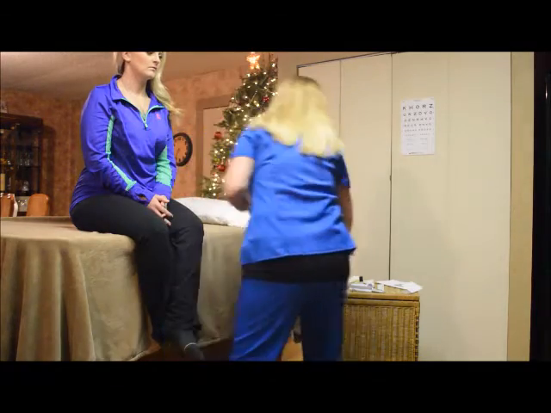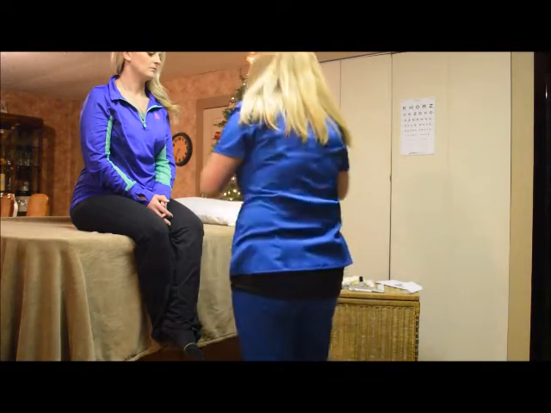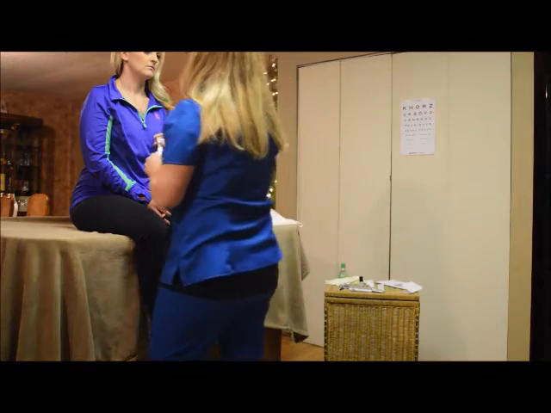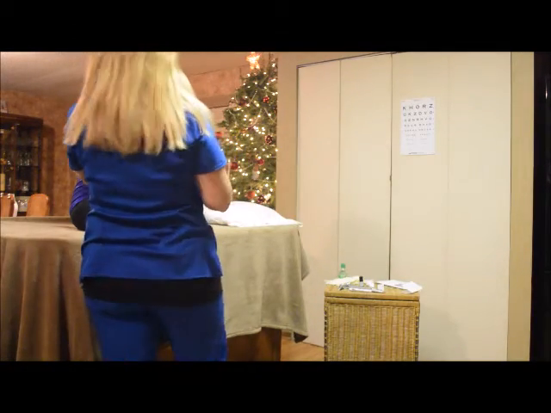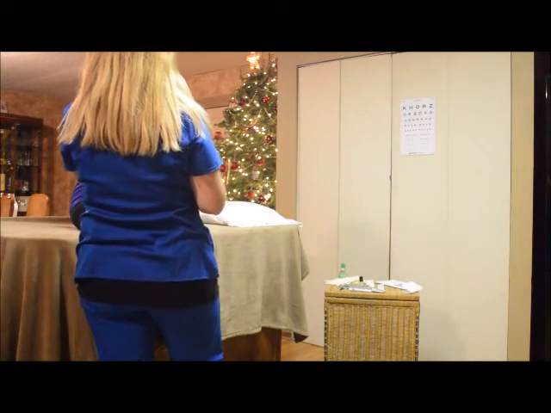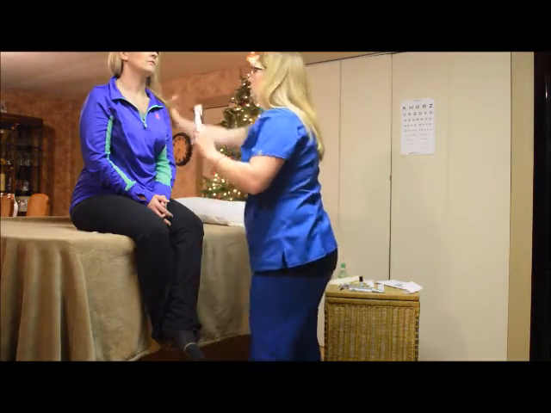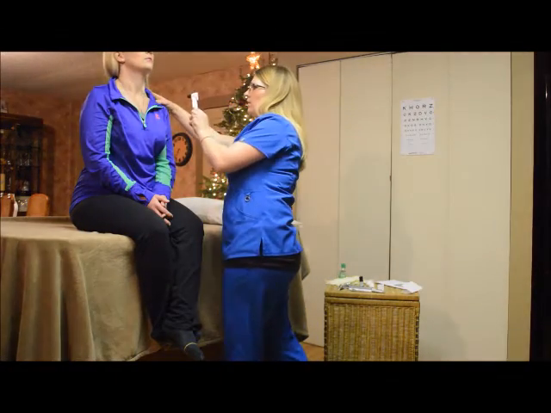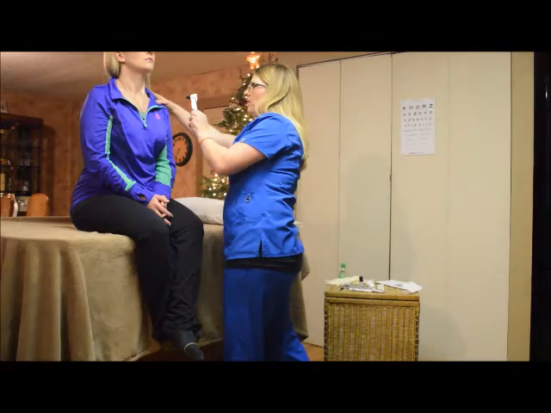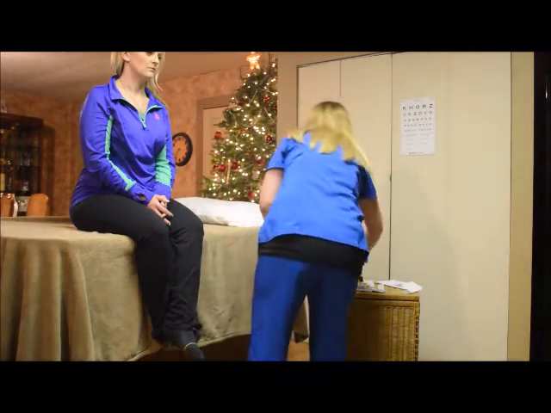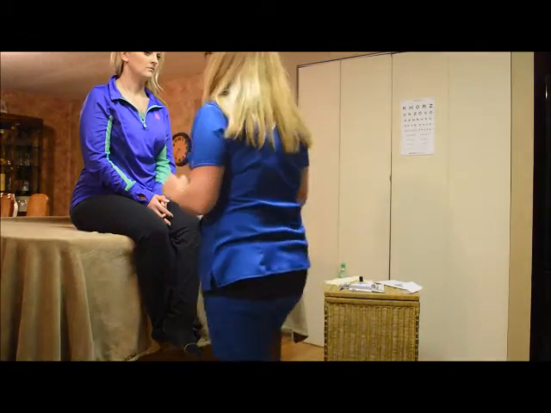I'm just going to look at your jugular vein just to make sure they're not distended at all. So just look right there. Good. And over here. Good. So neither is distended, that is what you want. You do not want them distended.